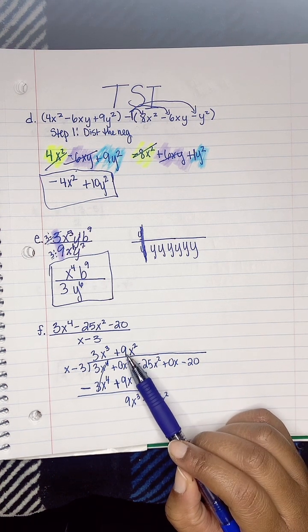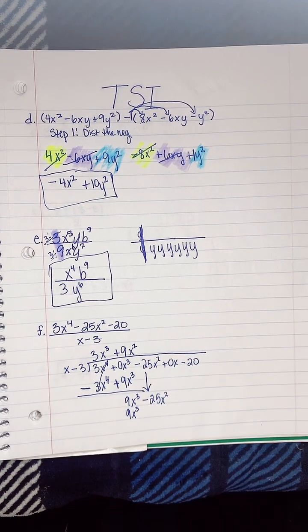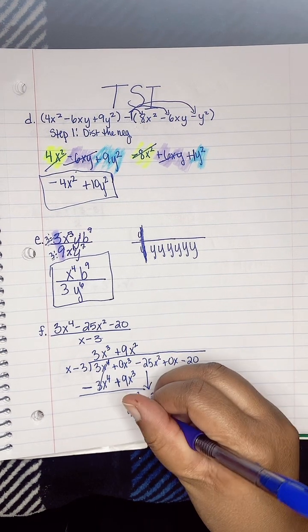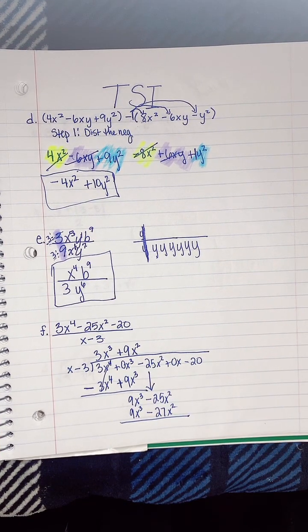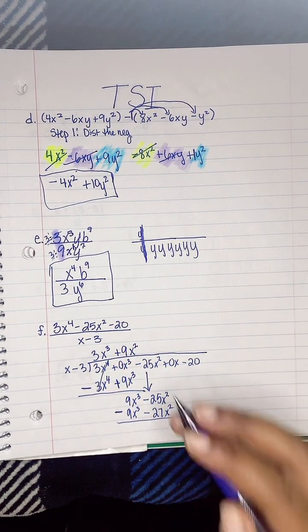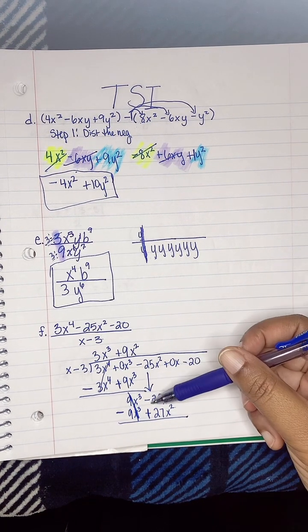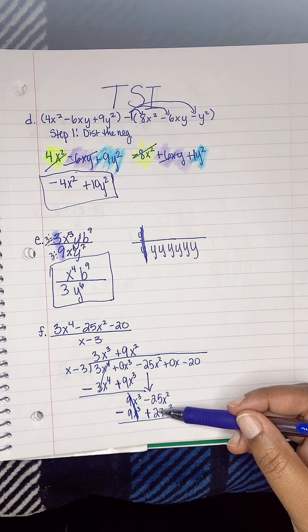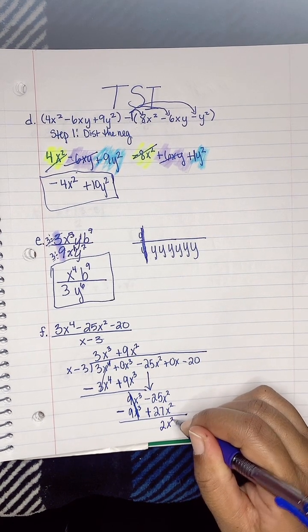Now I'm saying 9x squared times x gets me 9x cubed. Okay. 9 times a negative 3 gets me negative 27x squared. I have to minus. Don't forget, you're minusing here. You have to change your sign here. Boom. This cancels out. And now I'm doing negative 25 plus 27. I don't like it that way. So I'm going to say 27 minus 25 gets me 2x squared.